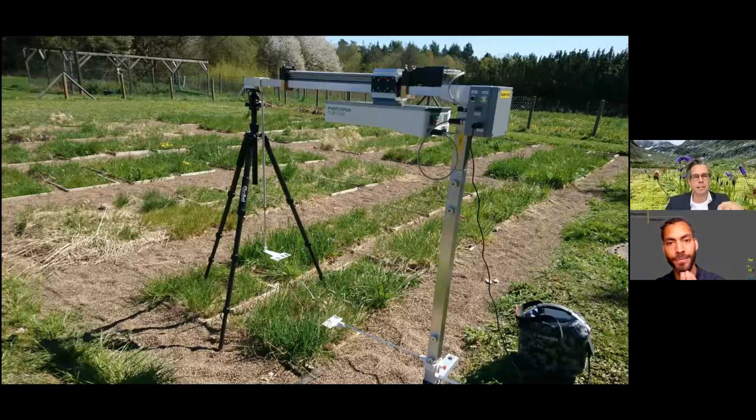Of course, the planter is the same. The actuator is the same. Yeah, it's the same one. So that is now very stable. It is easy to transport.